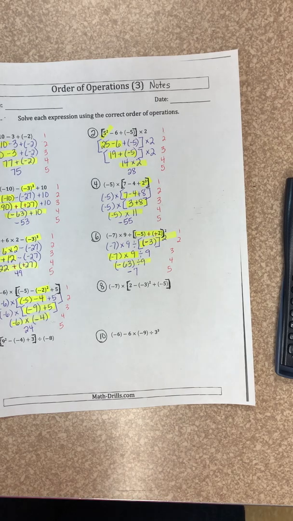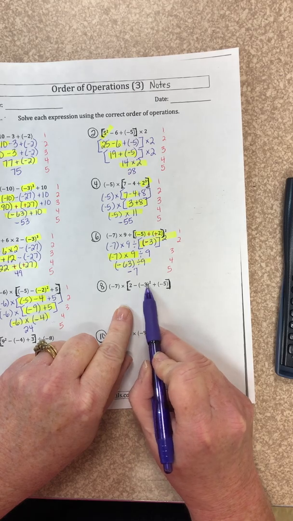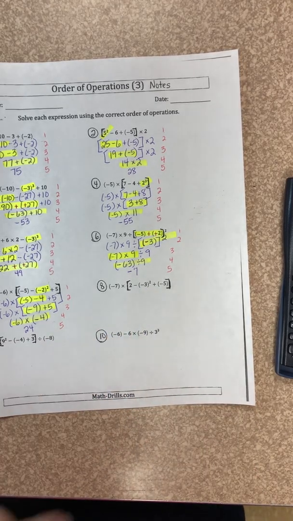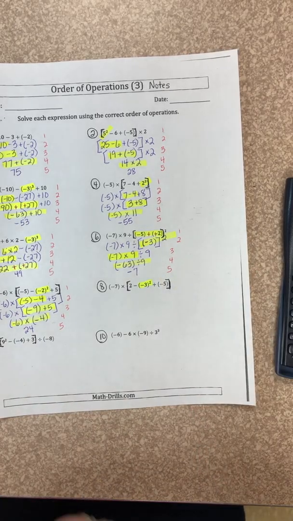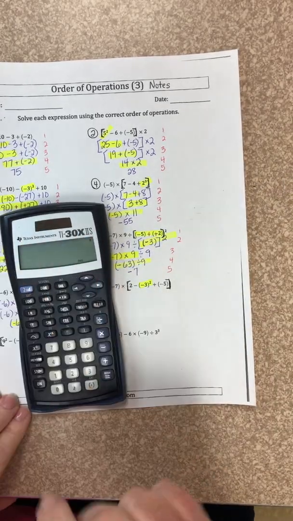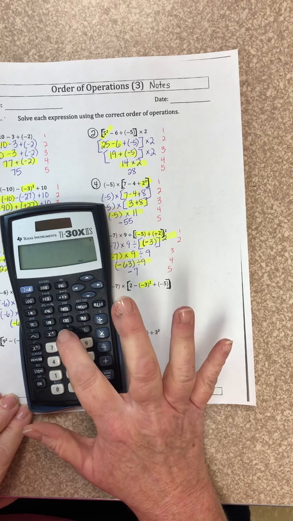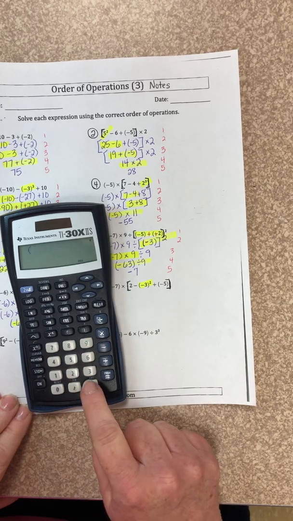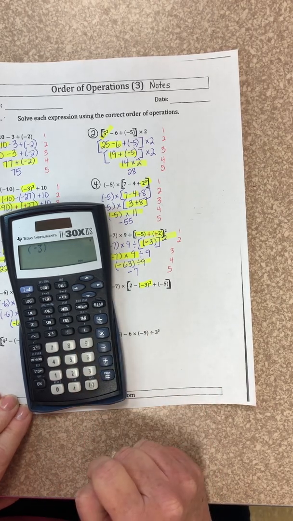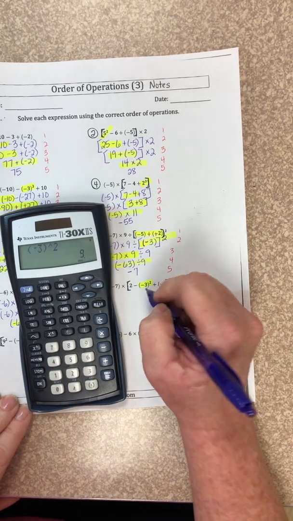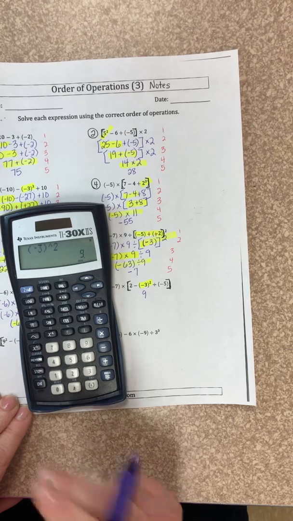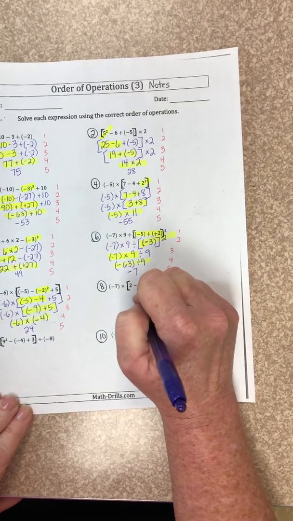Number 8. Let's look at the grouping symbols. We have subtraction, an exponent, and addition. Let's do that exponent first. -3 squared using our calculator. Left parenthesis, -3 right parenthesis, caret 2, enter. That's a +9. Let's bring everything else down.